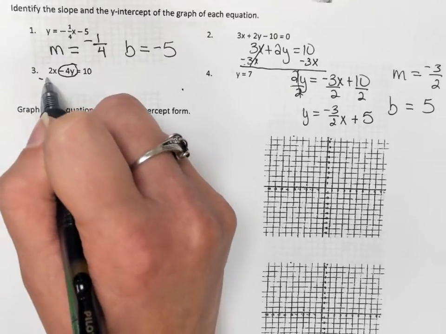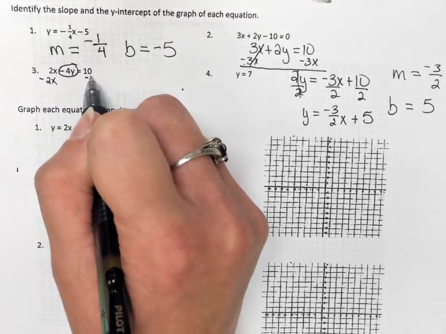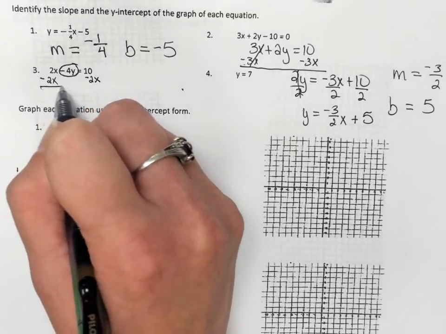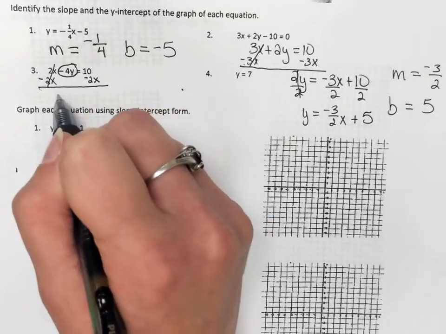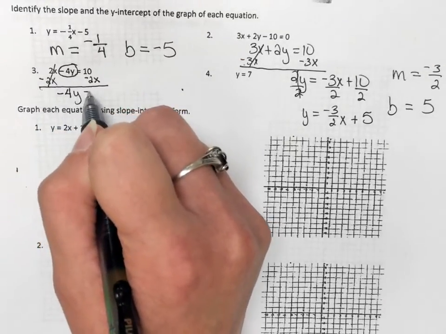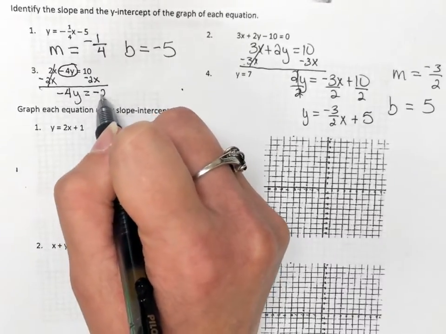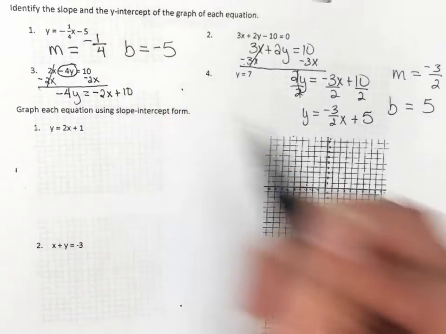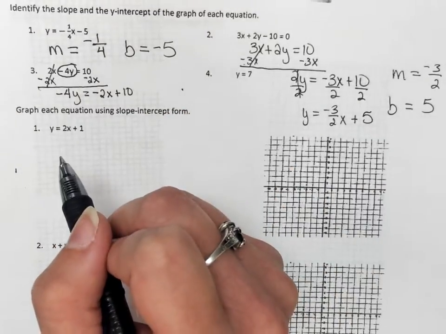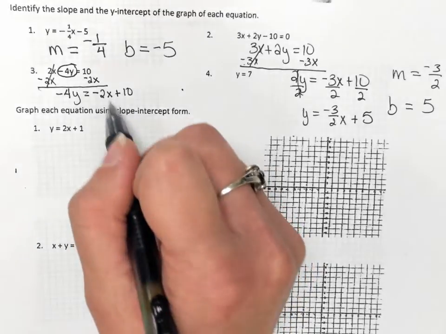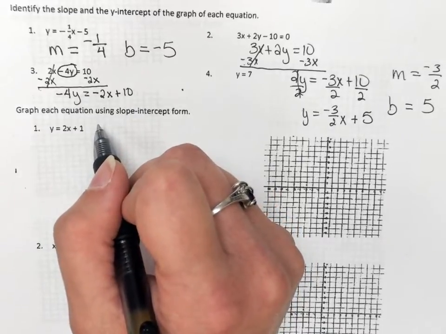You subtract it, right? So that means negative 4y is equal to, my x has got to come first. So it'll be negative 2x plus 10. I was writing the 10 at the same time.